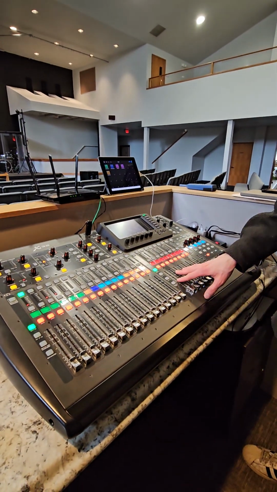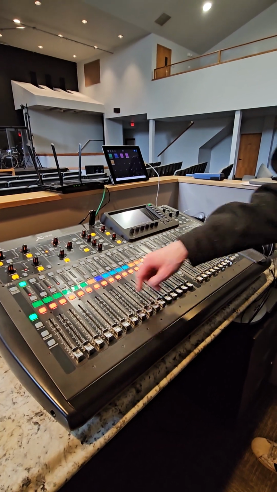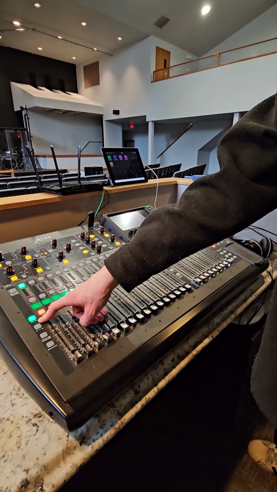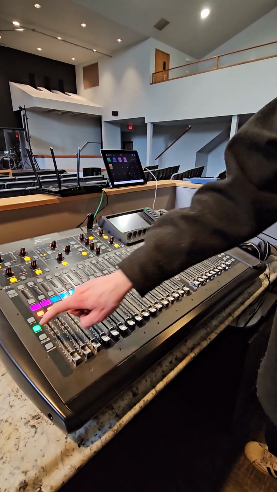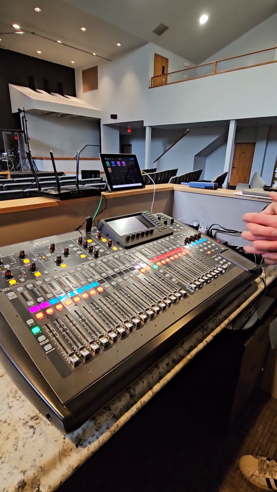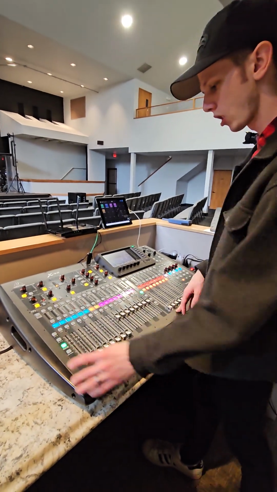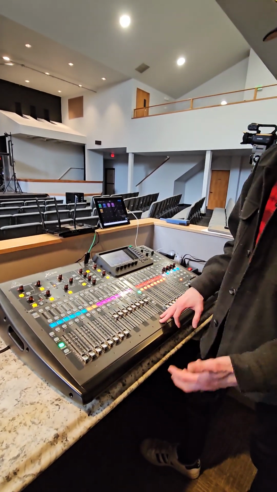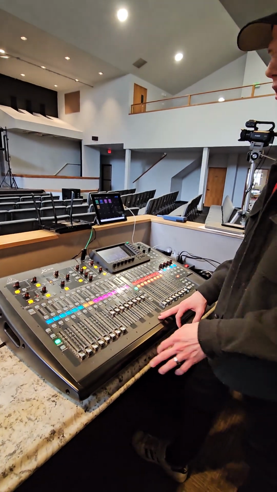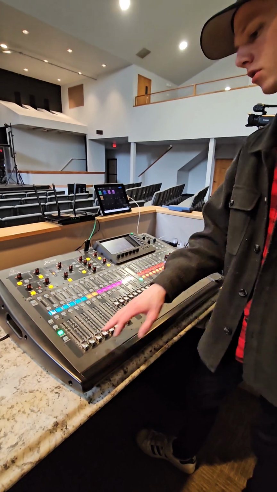So right here on these, you can see we have a layer of channels 1 through 16. The button right there obviously shows you that, and then channels 17 through 32. So these are all of the different inputs that we have that we can utilize from the stage. The third channel is a lot of auxiliary channels and things like our ProPresenter, the computer over there, is hooked up to right over here.